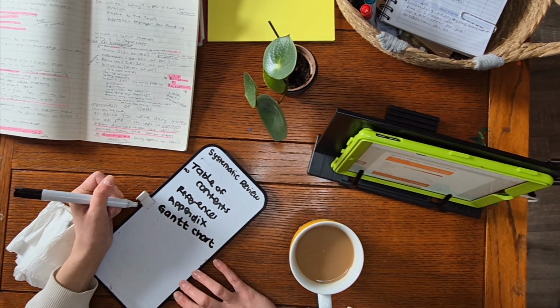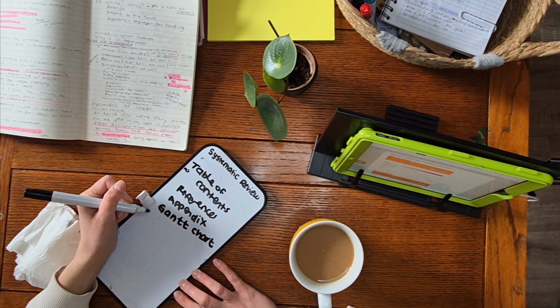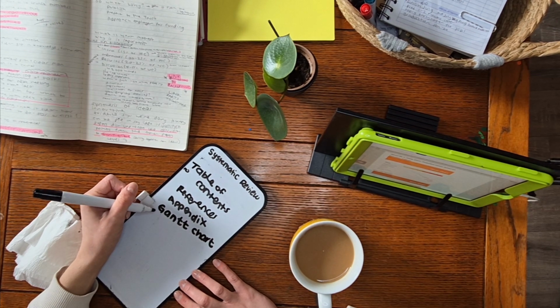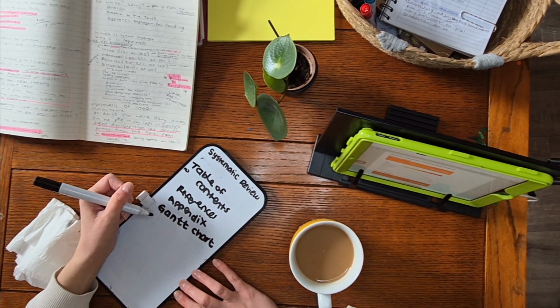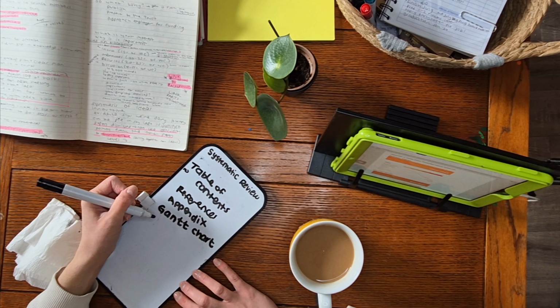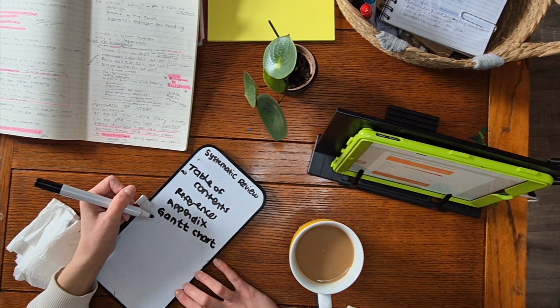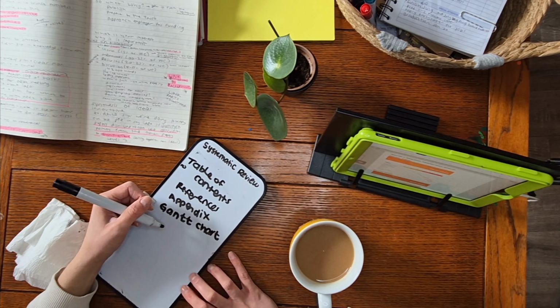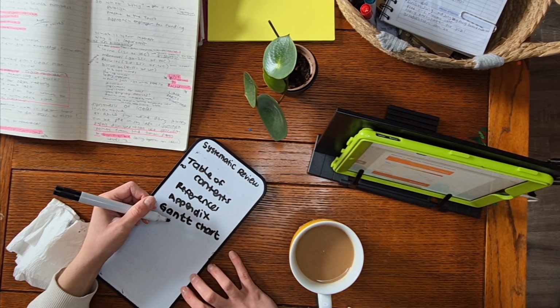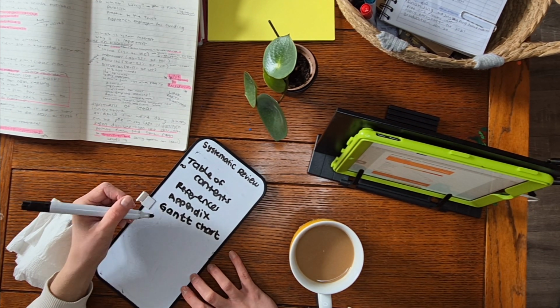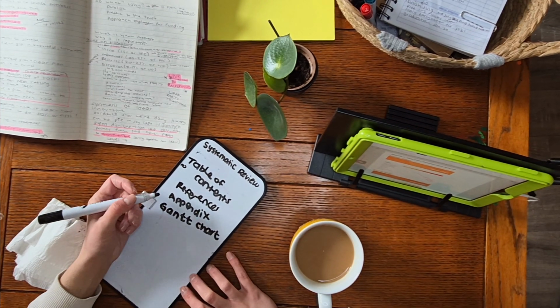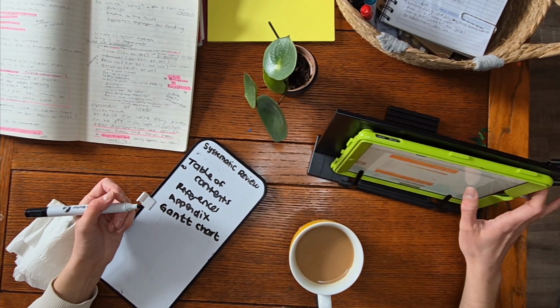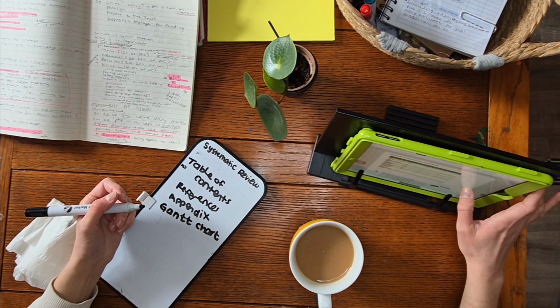This is a projection of where you expect to be at each month down the line within the set time that you're going to be writing this. So it's an organisation tool, and it also shows that you've been very rigorous and very systematic about your approach to writing the systematic review.